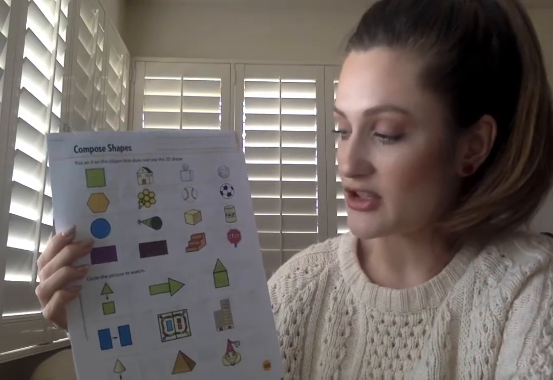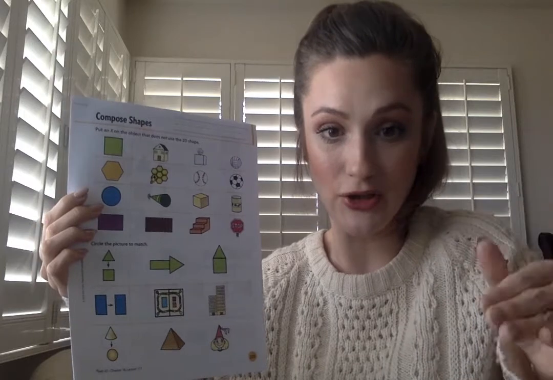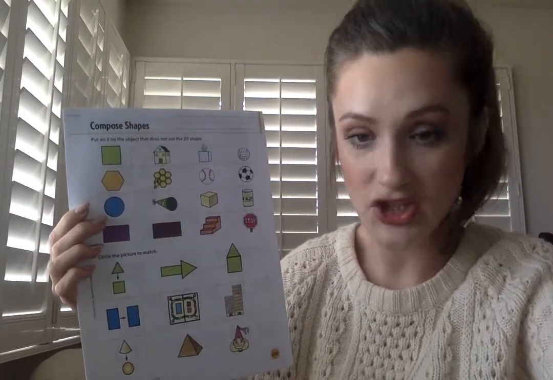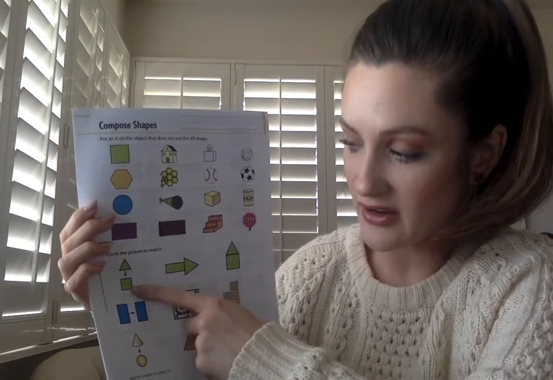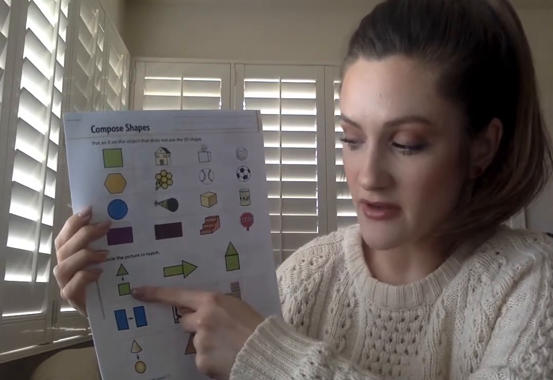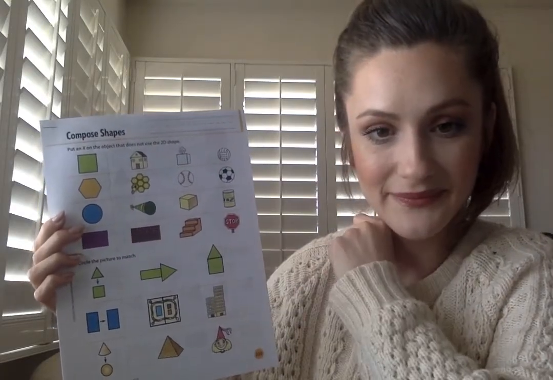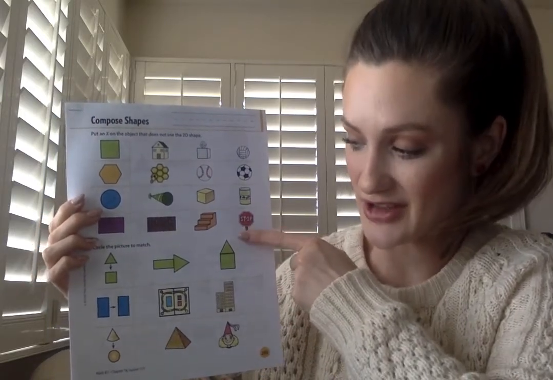Next, what we're going to get to do is, remember how we drew pictures today where we put 2 shapes together and they created a new one? Well, this part, you're going to circle the picture to match. So this is what they did. They put a triangle and a square together. Now, if you were to put a triangle on top of a square, would it look like this or like this? If you said this one, you're correct. The triangle is on top.